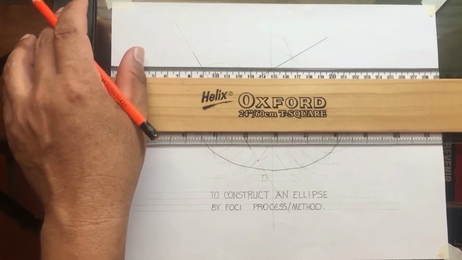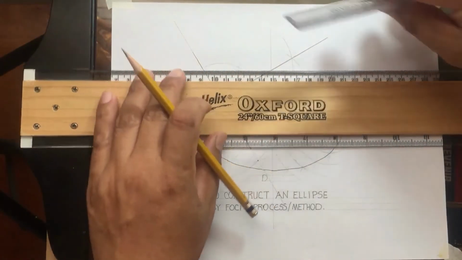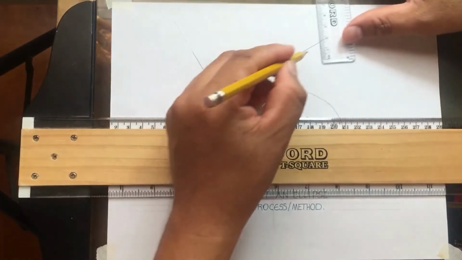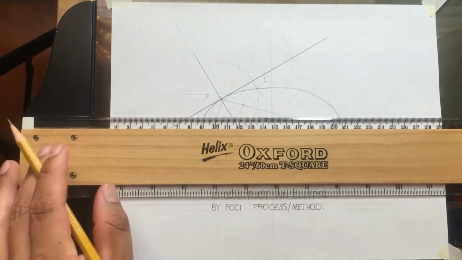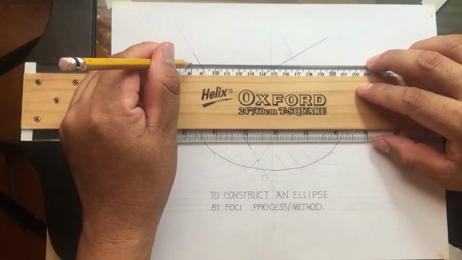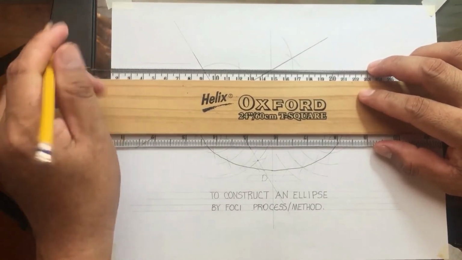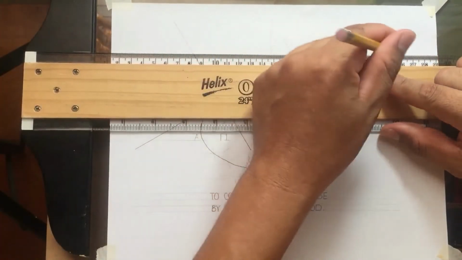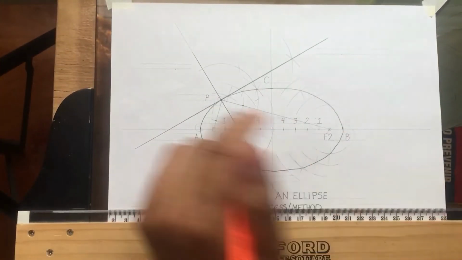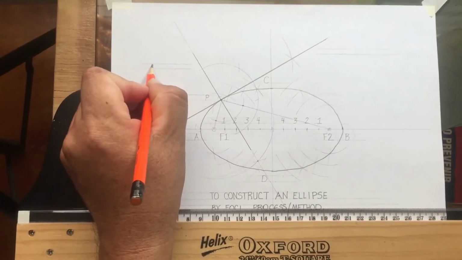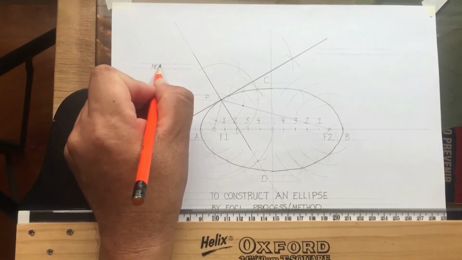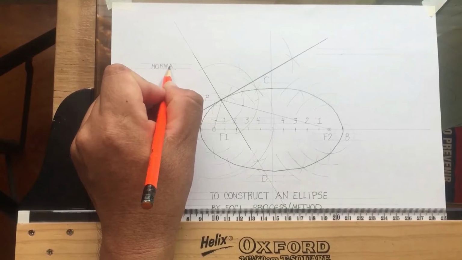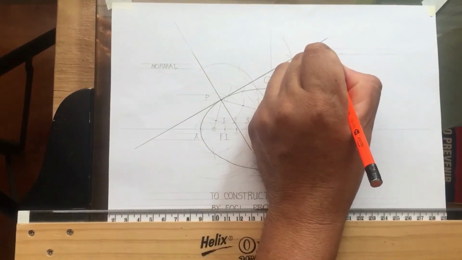And I want to label 5 millimeters. This can be done on any drawing. Any drawing that you have previously constructed, you can draft. It doesn't necessarily need to be the same drawing as this one. So this is normal. And this is tangent.